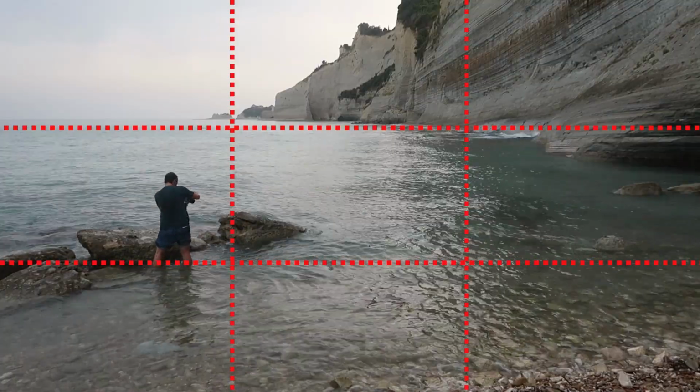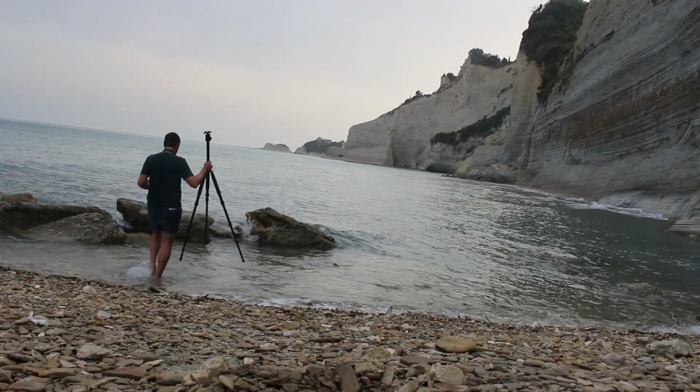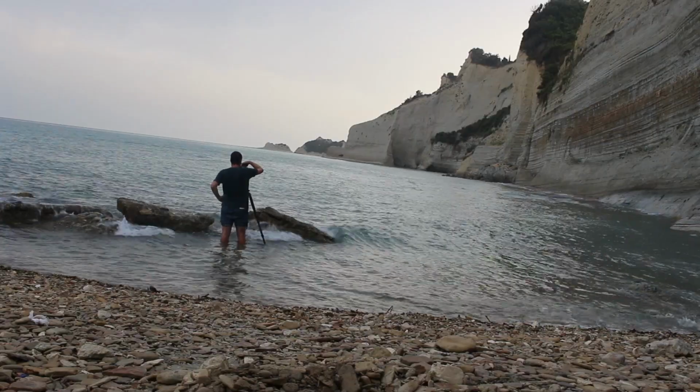On the other hand, if you wanna have the best compositions, don't be afraid of getting wet. Remove all the things from your pocket, take only the essentials and go for it. And when you are ready with your composition, just wait for the waves to crash on your foreground and push the trigger.